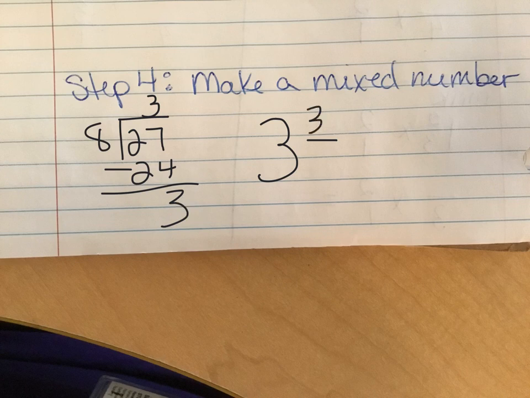So our 3 goes up top, and then our denominator stays the same, which is the number on the outside of your division problem. We might have to simplify from here, but 3 is prime, so the only number that it can be divided by is 3, and 8 cannot. If you have 2 even numbers here, you're going to have to do some more dividing.